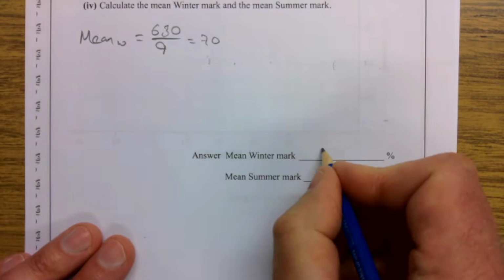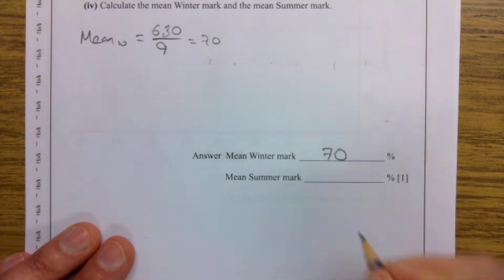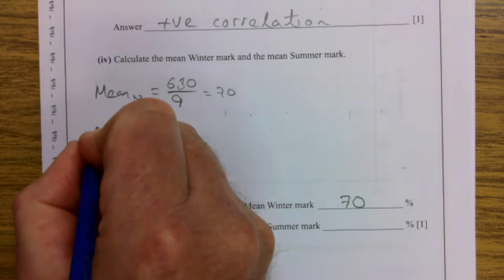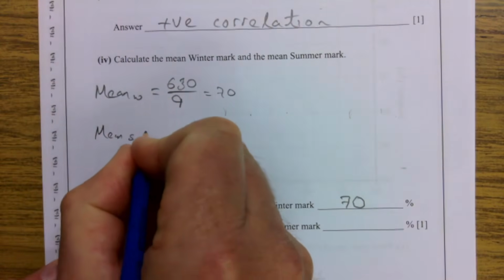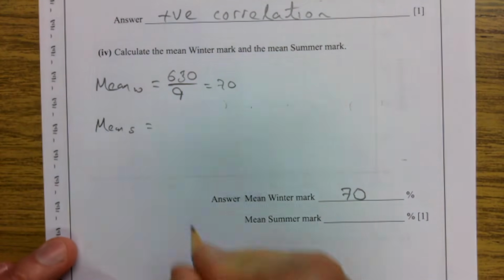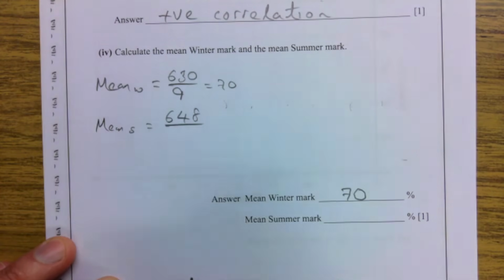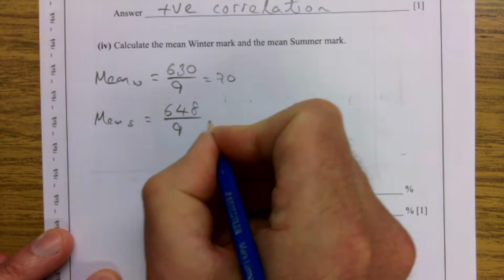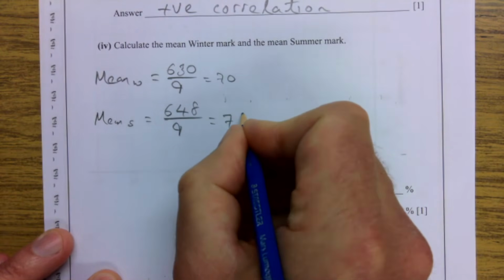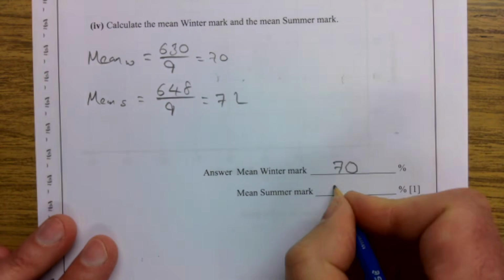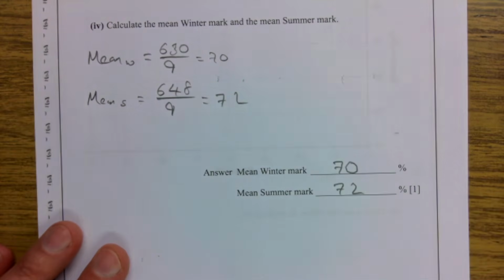So the mean winter mark is 70%. And the mean summer mark, you're going to add up all the summer ones. Again, take my word for it there, that's 648. Again, there's 9 of them, and that goes in 72 times. So that then gives us 72.